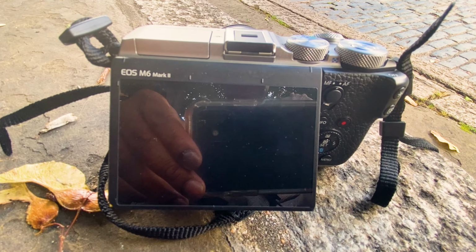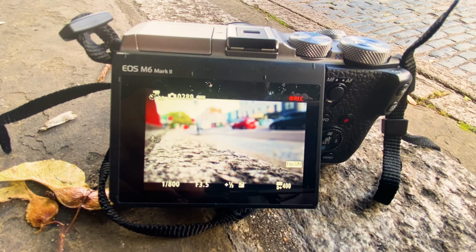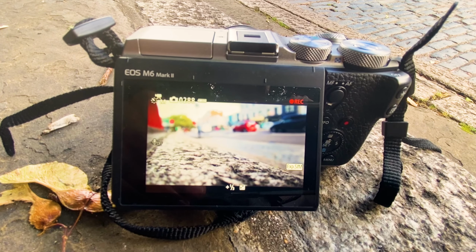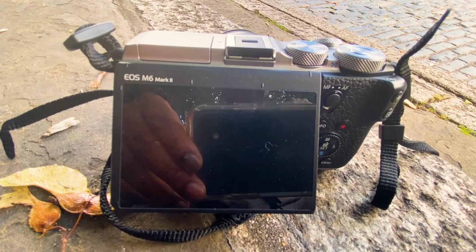So I'm currently recording the time lapse. It takes a photo, I think 300 photos every 3 seconds. I might be wrong, but you can actually set the settings for it. So I'm just sitting beside the camera. Make sure you get a tripod so at least it's stable when you're actually taking your time lapse.